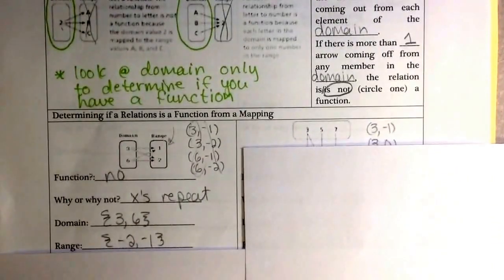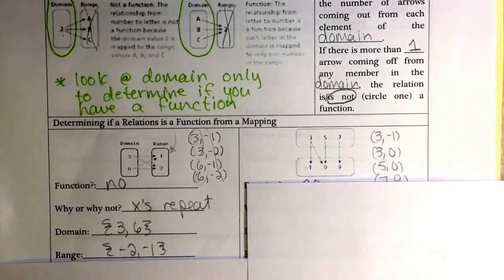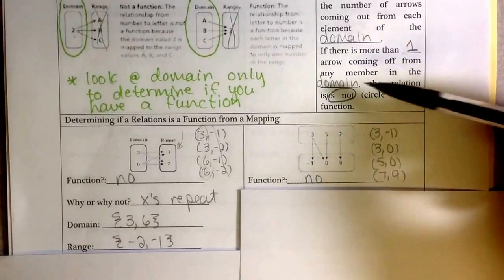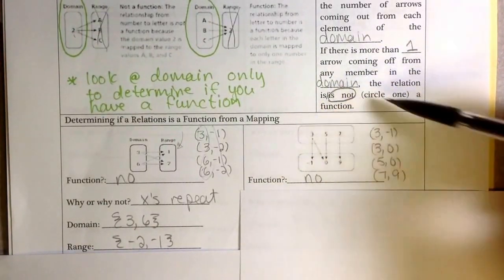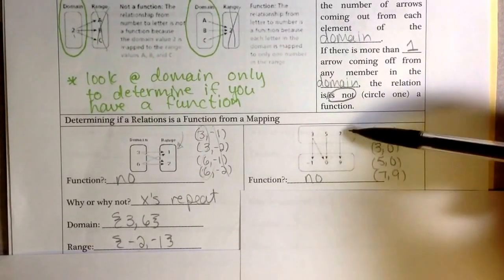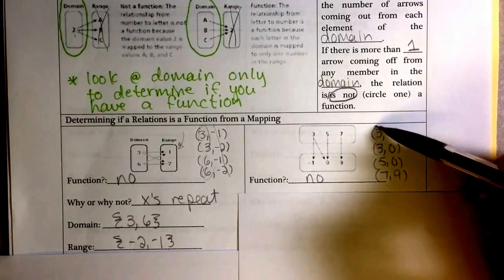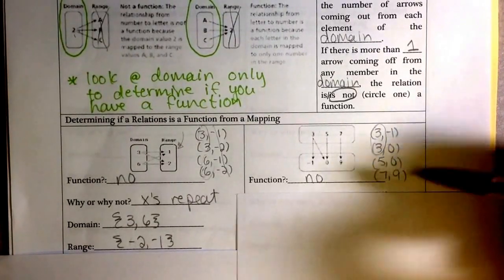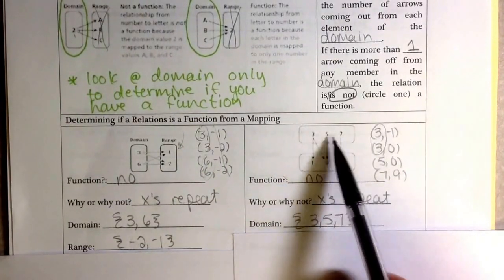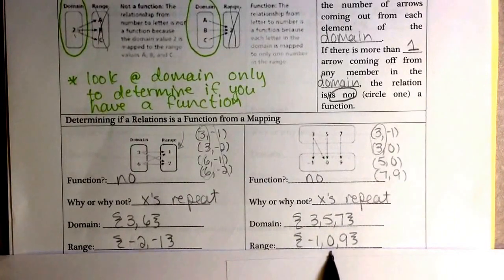All right, the next one has the domain and range listed sideways, so that's not a big deal. We still can list the elements in that set. So we can do (3, -1), (3, 0), (5, 0), (7, 9). And then we have repeats here. So that is not a function. Our domain is 3, 5, 7, and our range is -1, 0, 9.